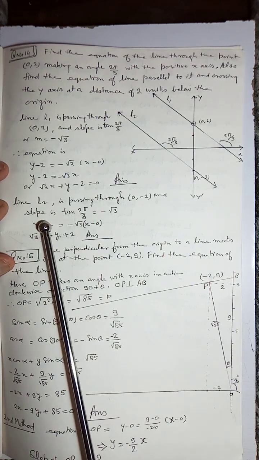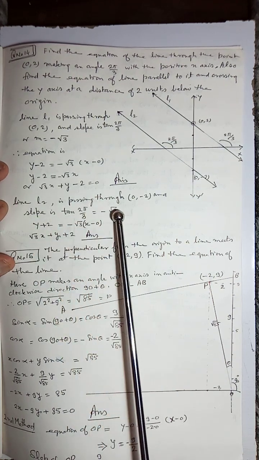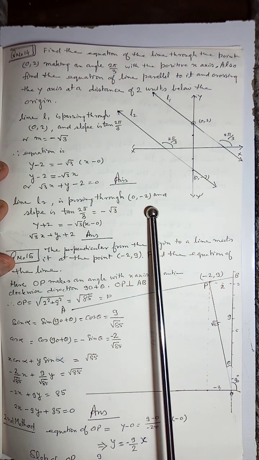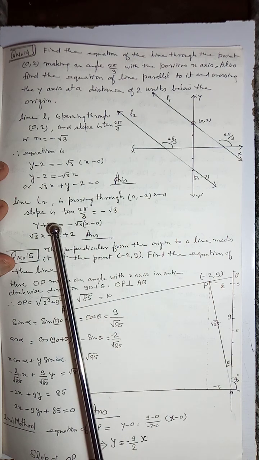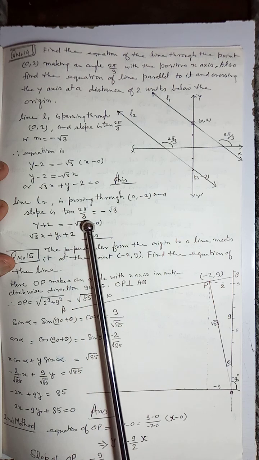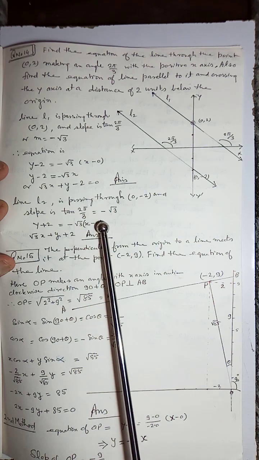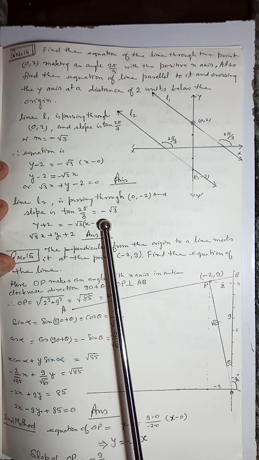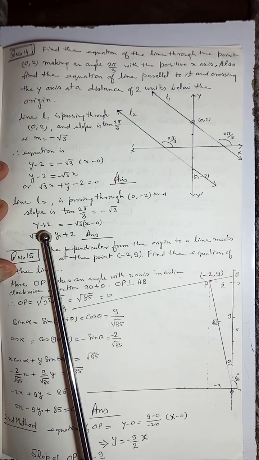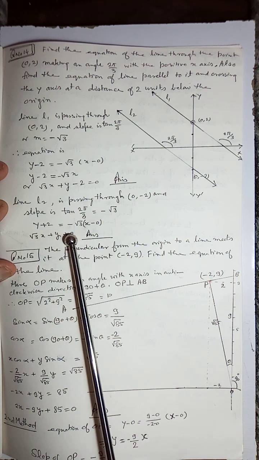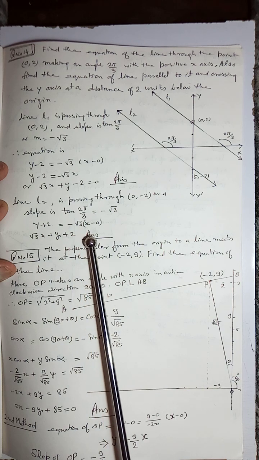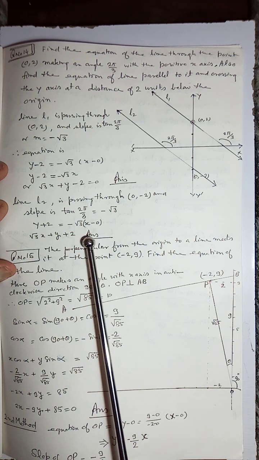Line L2 is passing through (0, minus 2) and the slope is tan 2 pi by 3, and its value will be equal to minus root 3. So y plus 2 equal to minus root 3 times (x minus 0).